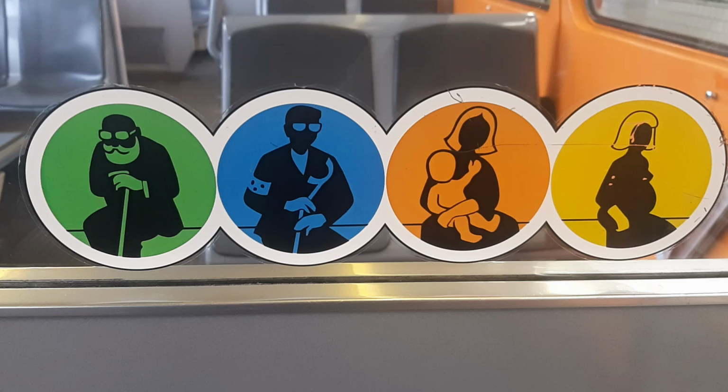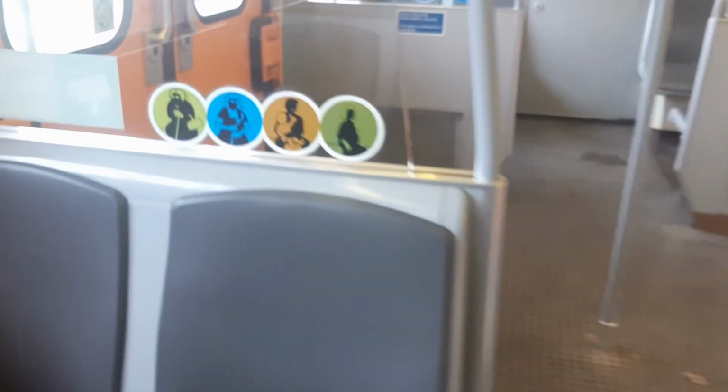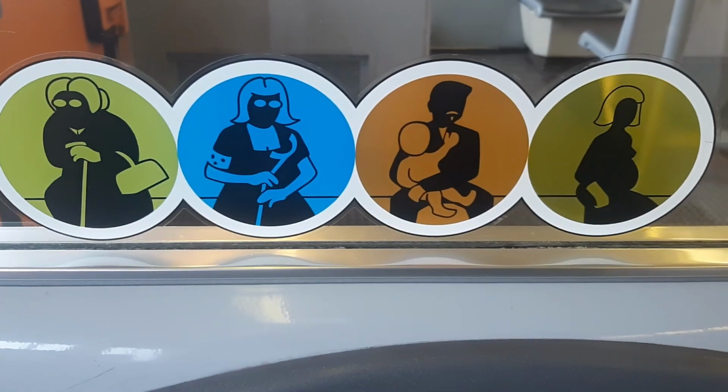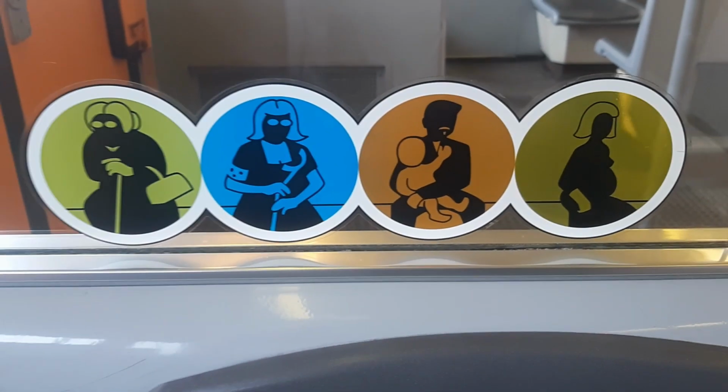So that just reinforces gender norms about who is universal and who is a caretaker. And so the city of Vienna, or the so-called Wiener Linien, the public transport company that runs the public transport in Vienna, put in these new stickers. And in these stickers, the old person is a woman, the blind person is a woman, the person with a baby is a man, the pregnant person is still signaled as a woman.